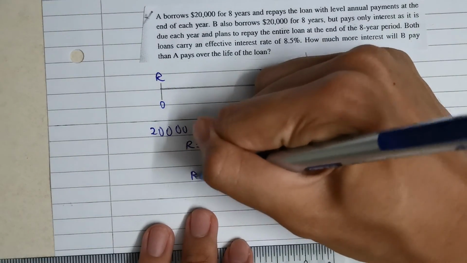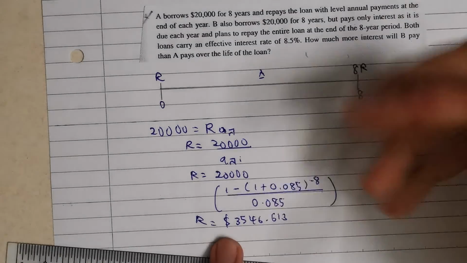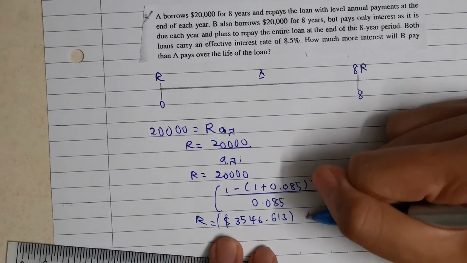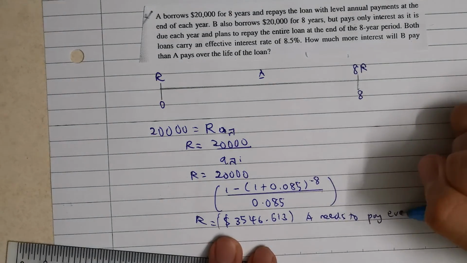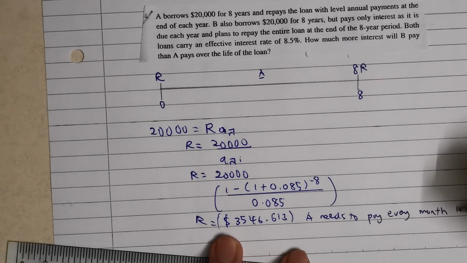So we will use the formula, and this is the formula. This is the value which A needs to pay every month, interest included.